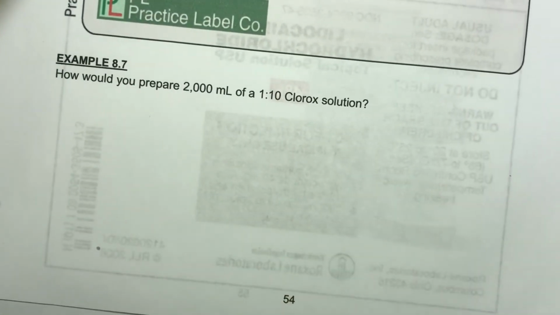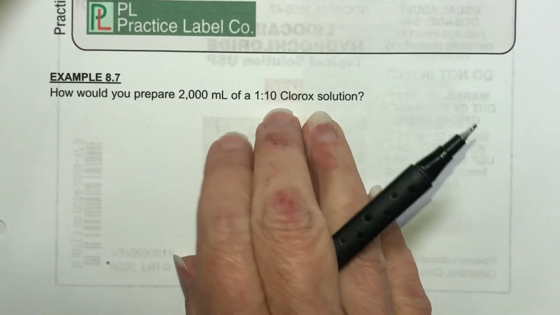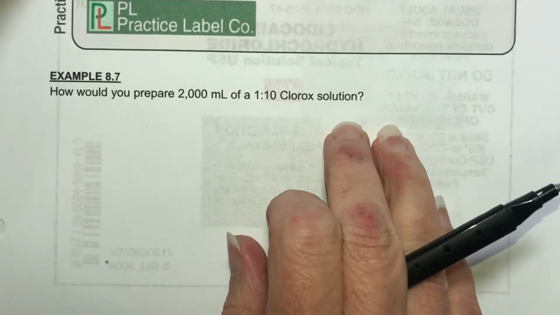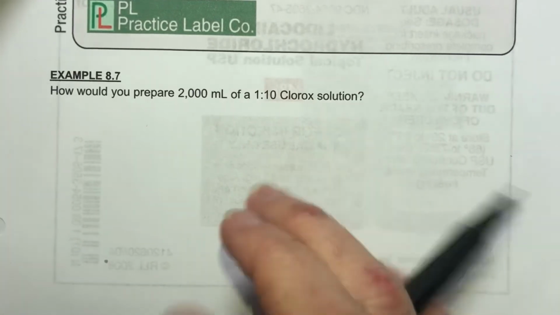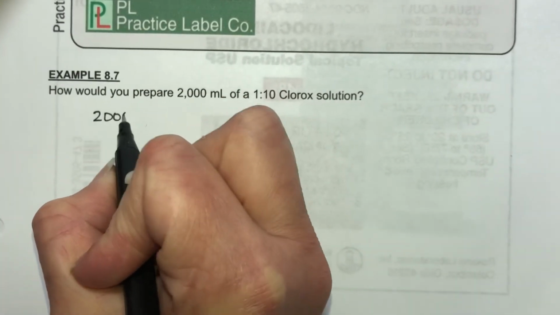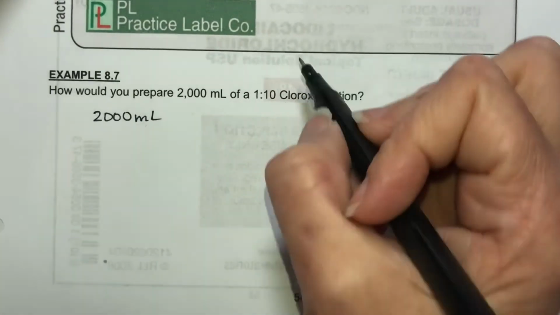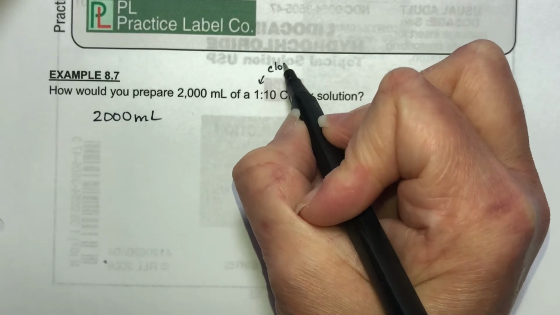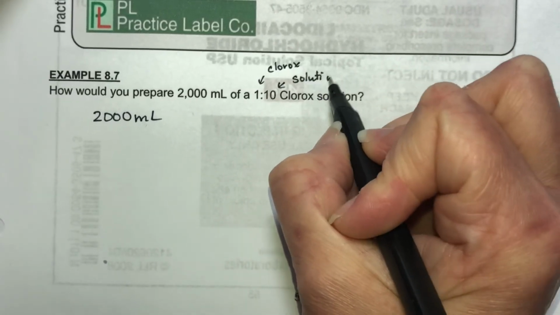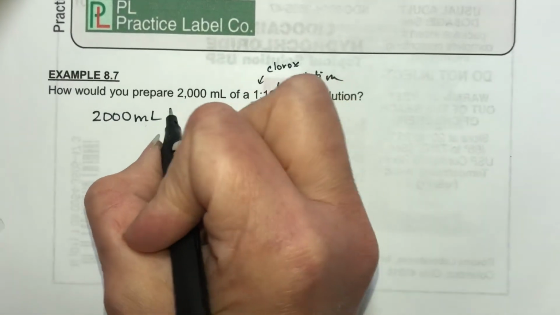8.7. How would you prepare 2,000 milliliters of a 1 to 10 Clorox solution? Okay, so I want 2,000 milliliters of the solution. 1 to 10 means it's 1 part Clorox to 10 parts solution.